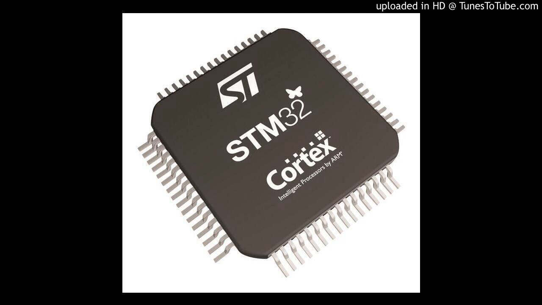Okay, so now take a look into the assembly code generated for this code block. The first line of our main function calls the function LED initialize. So what is the instruction generated for this line? That is this one, right? BL means branch to LED initialize.